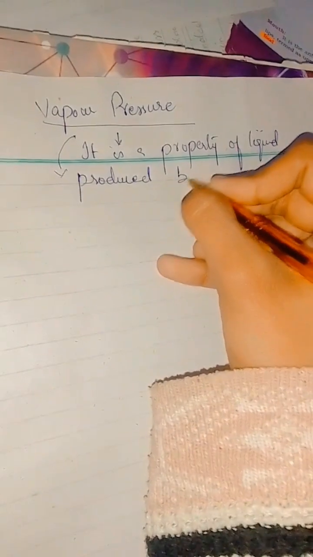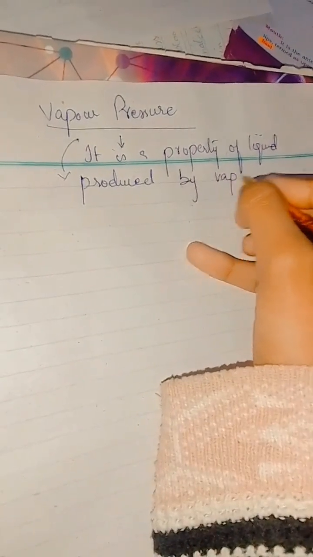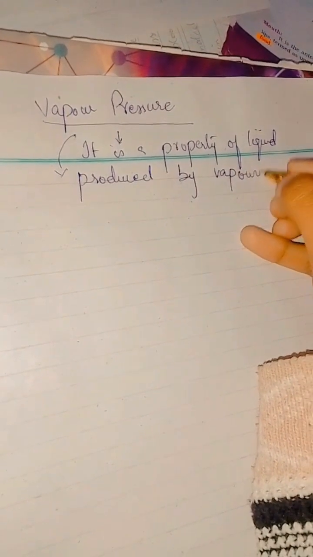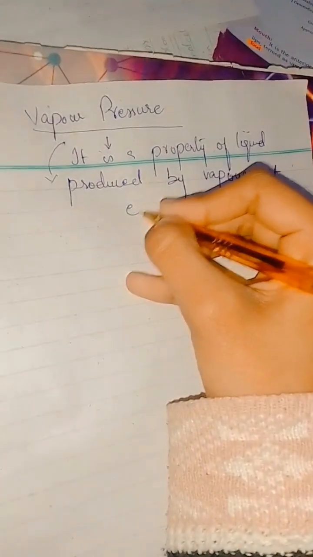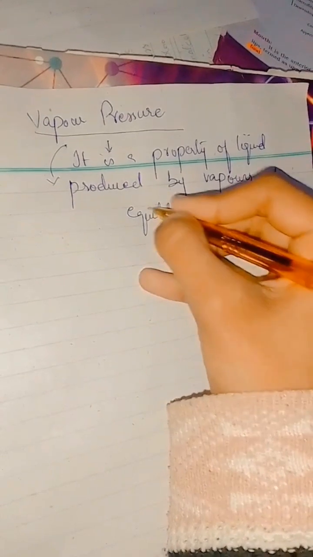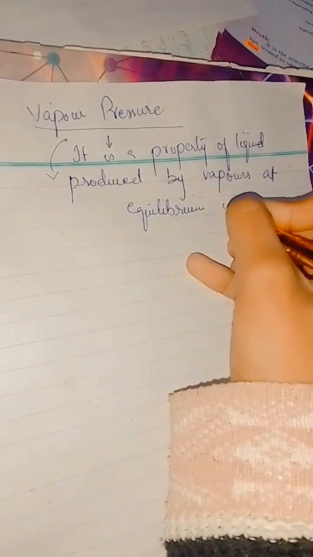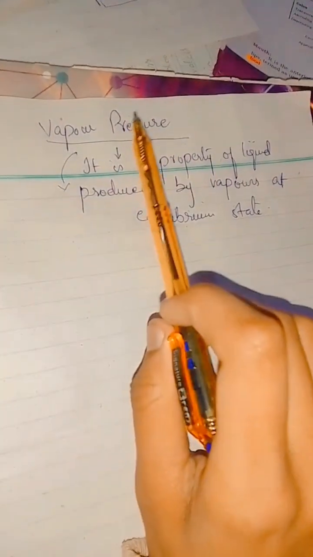by the vapors. That pressure is produced by the vapors at an equilibrium state. Now let's understand the definition, what they are trying to say: the pressure produced by the vapors at the equilibrium state is known as vapor pressure.